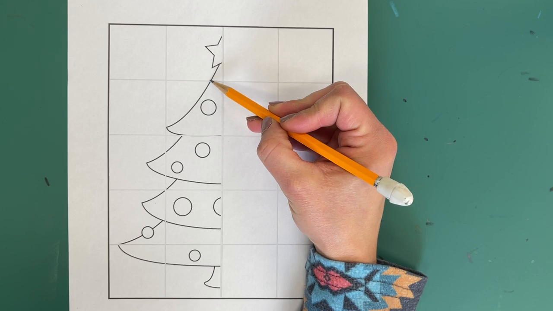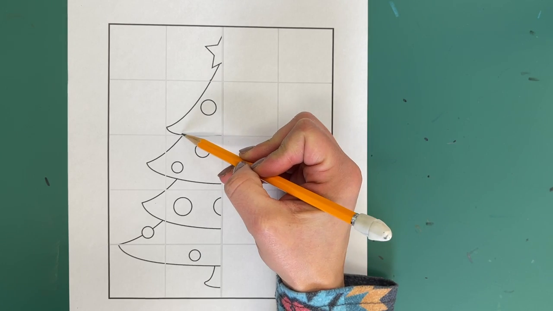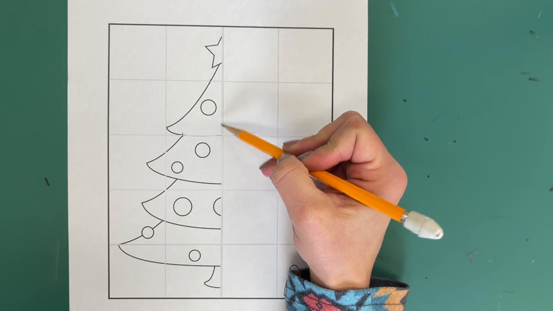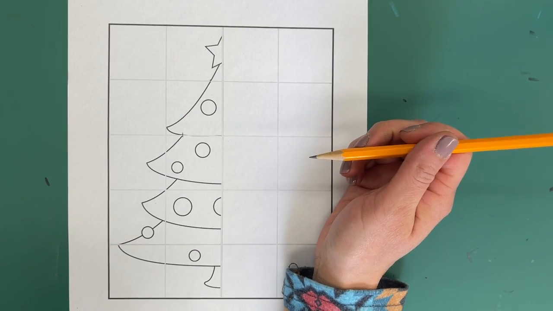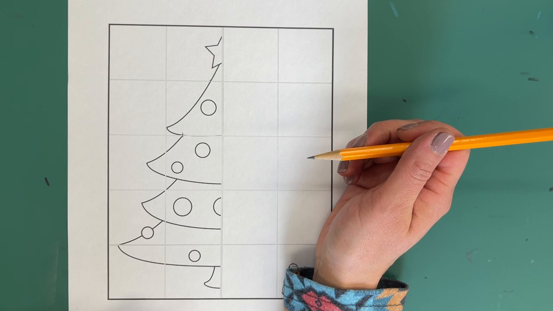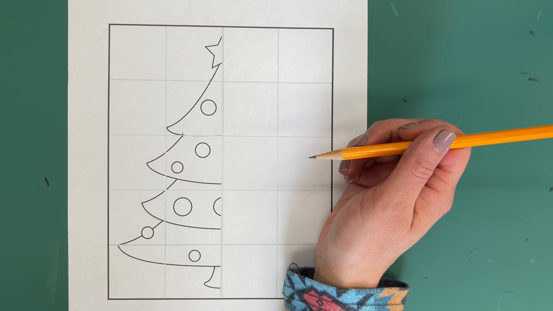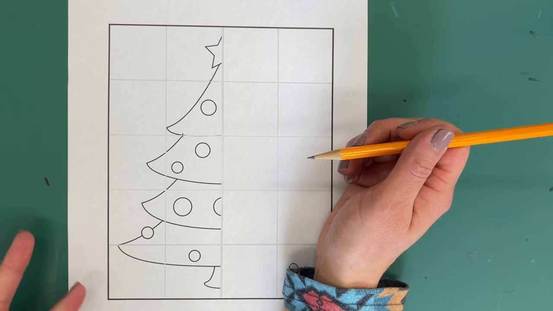Basically, you are going to be looking for where things intersect in relation to each square. This is square by square. And then you also look at it as a whole. So let's just get started.